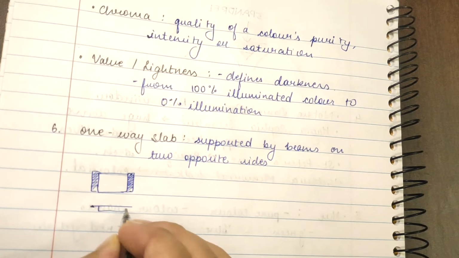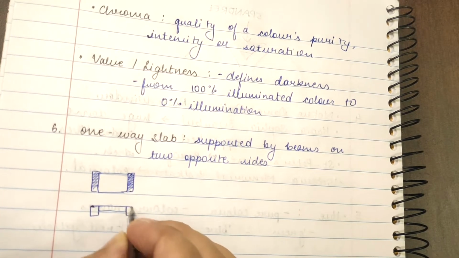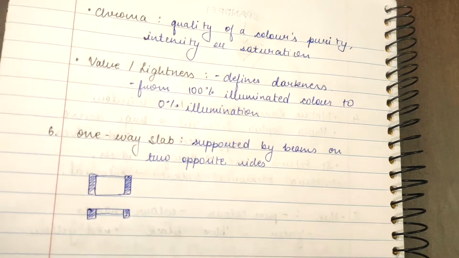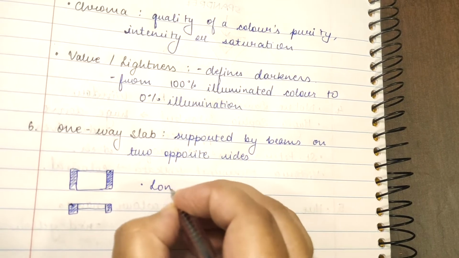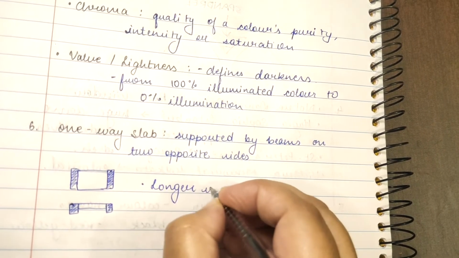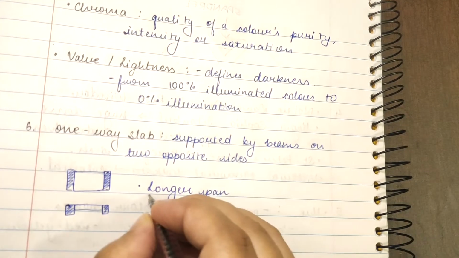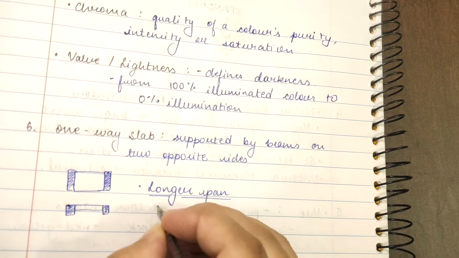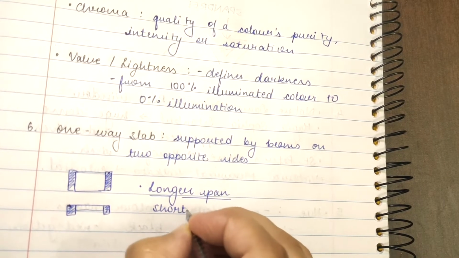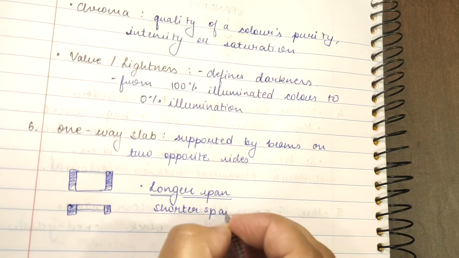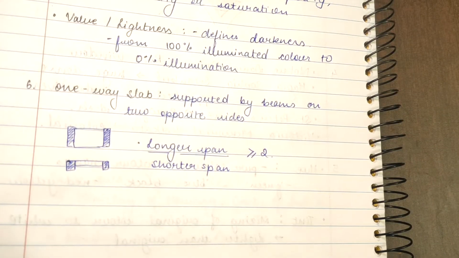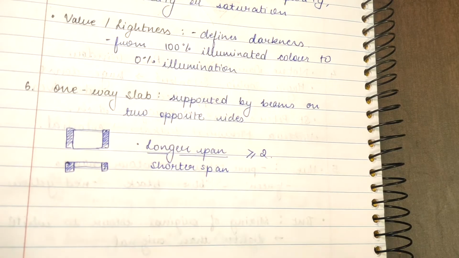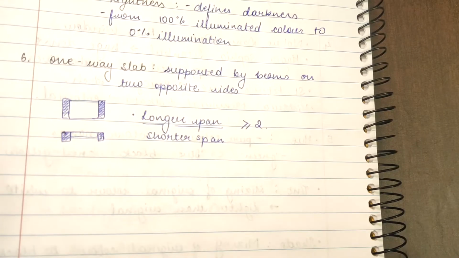This is a slab and these are the beams. Also, what happens here, longer span by shorter span is greater than or equal to 2. So basically, longer span, shorter span, we are talking about dimensions.